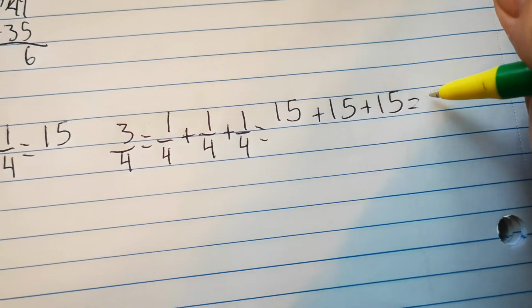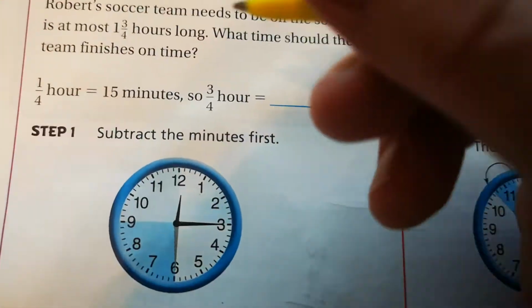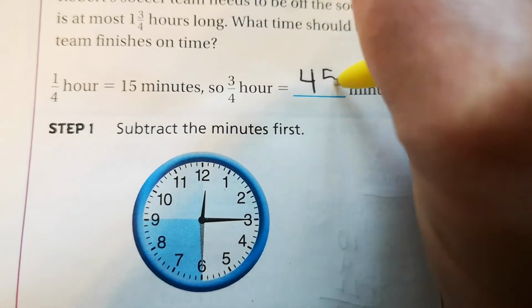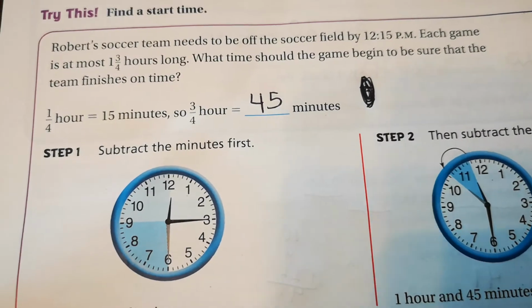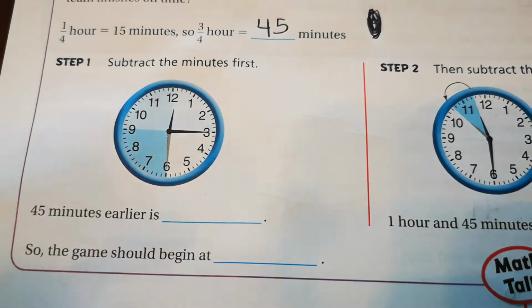But I know that 15 plus 15 plus 15 is going to give me 45. So 3/4 of an hour is 45 minutes.